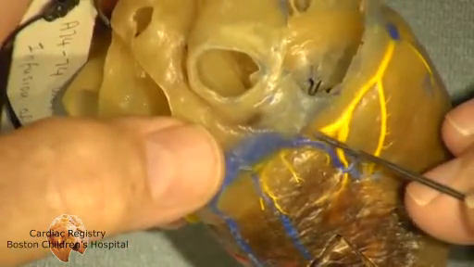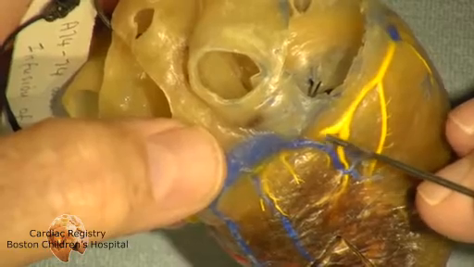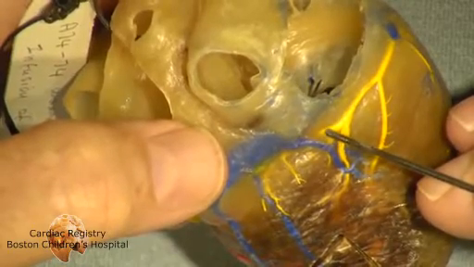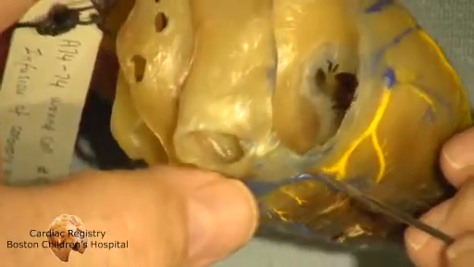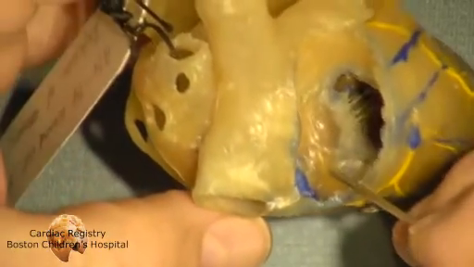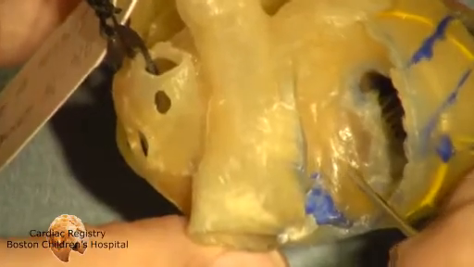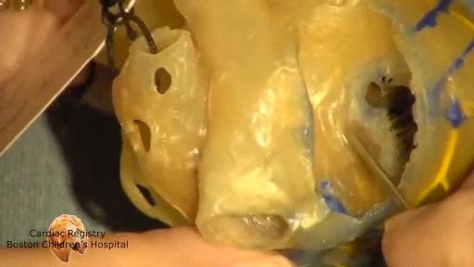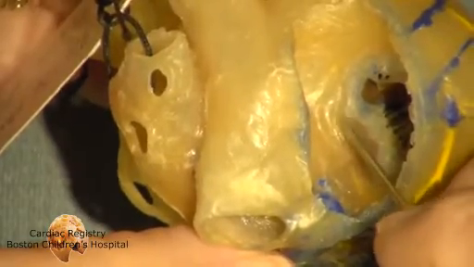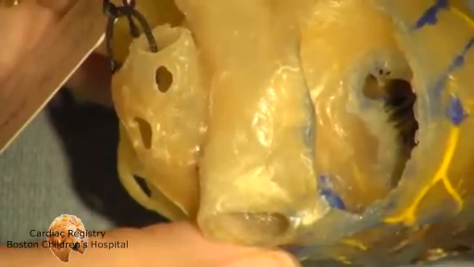At about this point, in approximately 90% of people, the right coronary artery gives off the atrioventricular node artery. And we can see this here deep inside the right atrium as a small yellow vessel here going up toward the atrioventricular node, which will be in about this area in the atrium.